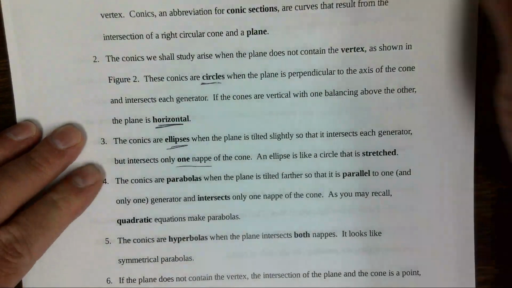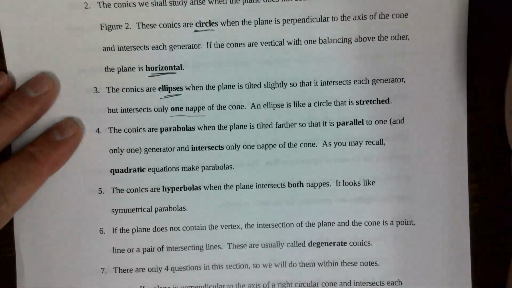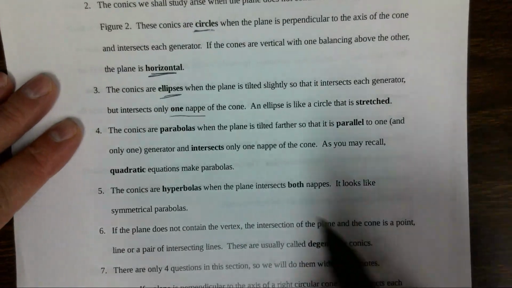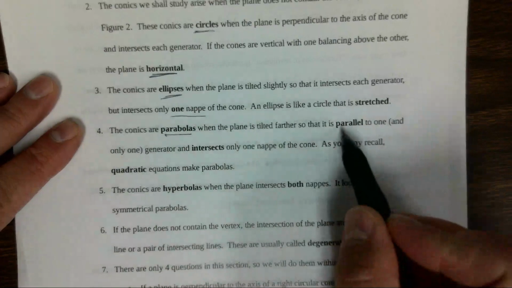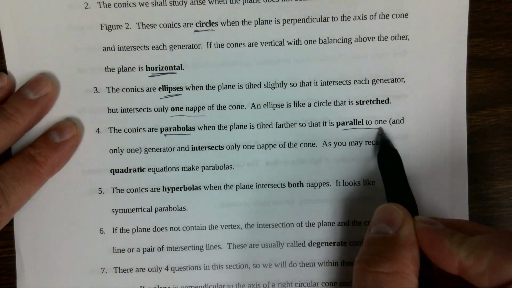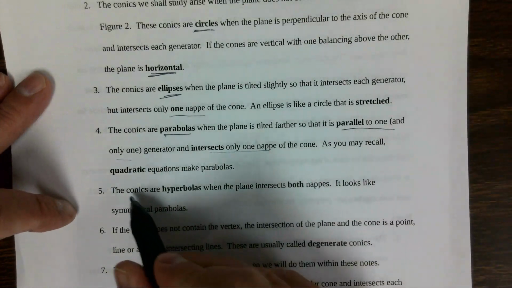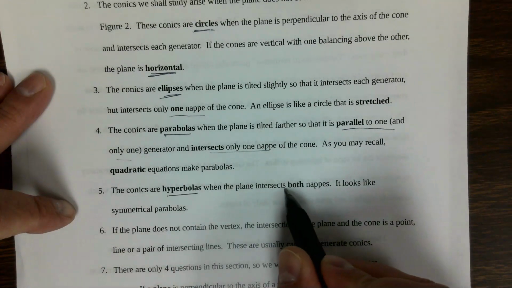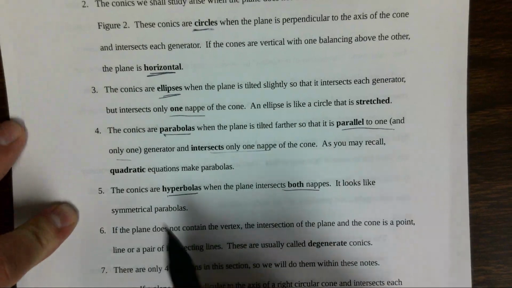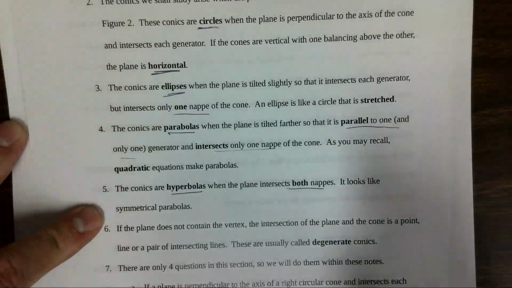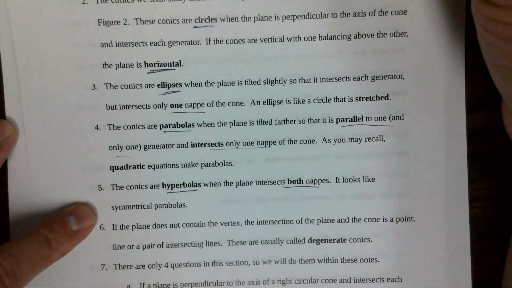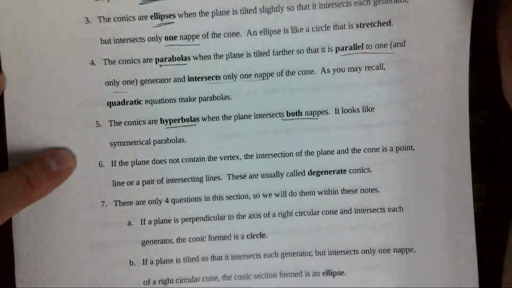It's called a nappe, N-A-P-P-E. It's a parabola when it's parallel to only one and only intersects one, and the hyperbola is when it's both. And so it looks like symmetrical parabolas. So we'll do these a little at a time.